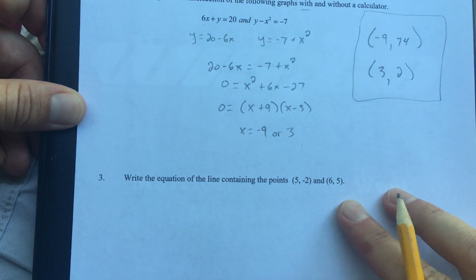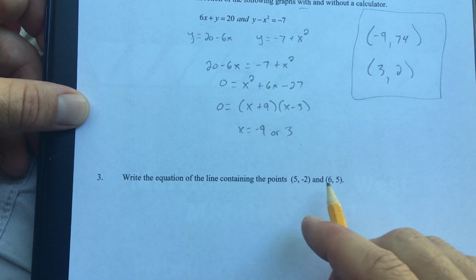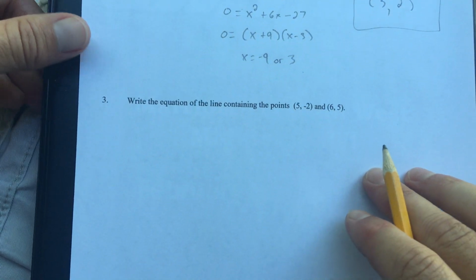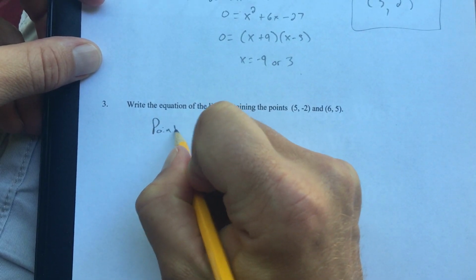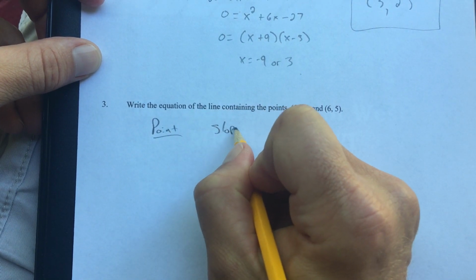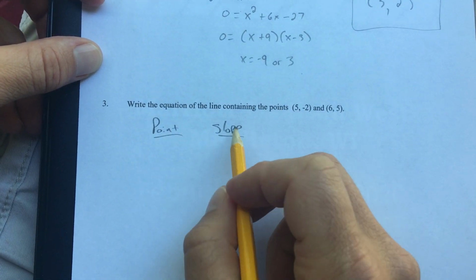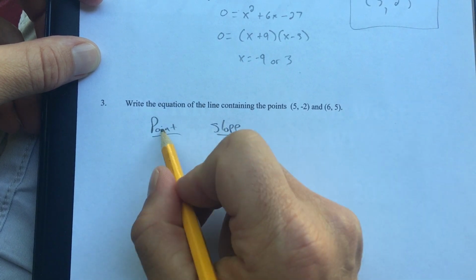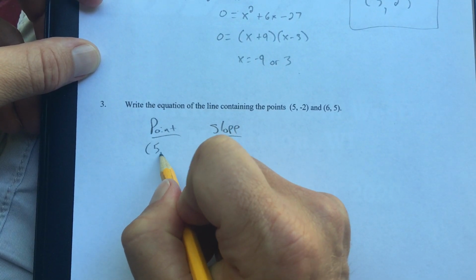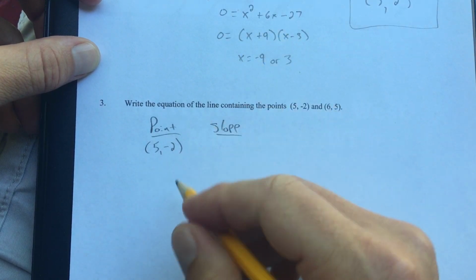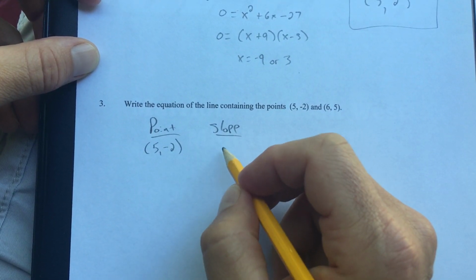And then we get this problem here. It says write the equation of a line that contains both of these points here. So in order to write an equation of a line, we always need a point and we need a slope. So for everything we do, I want you thinking point and slope. Now, as far as the point goes, we can pick either one of these. It doesn't really matter. So I'm going to pick the 5, -2. I'll show you the other one as well. But the slope is what we have to calculate.